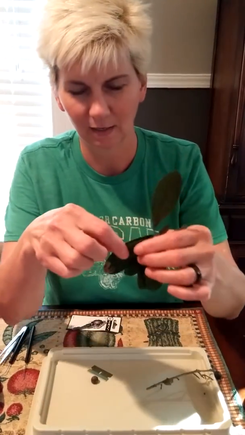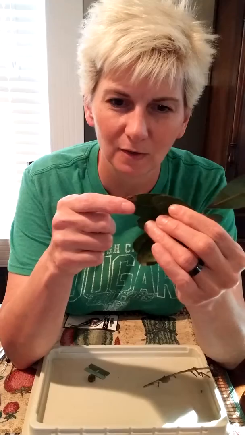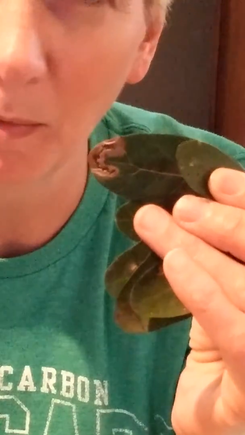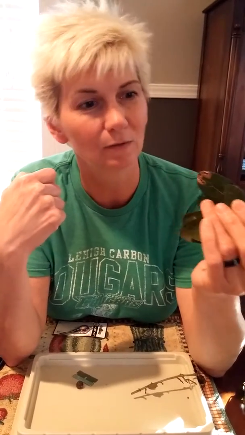Then you have leaf miners, also lepidopterans. Let me show you what that looks like. So can you see that right there? That's leaf mining. You see those on the leaves probably all the time. You might not even know what they are. You might think the leaf is just turning brown. When you see those little trails in the leaves, that's leaf mining, and that's the larva getting nutrition from the plant.